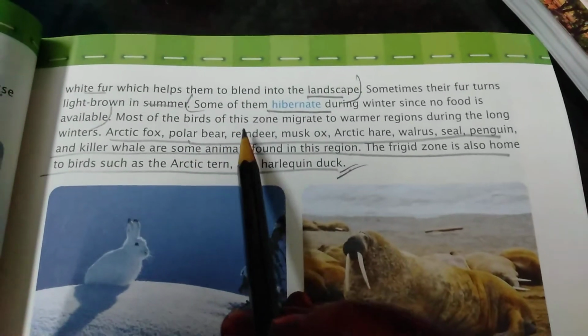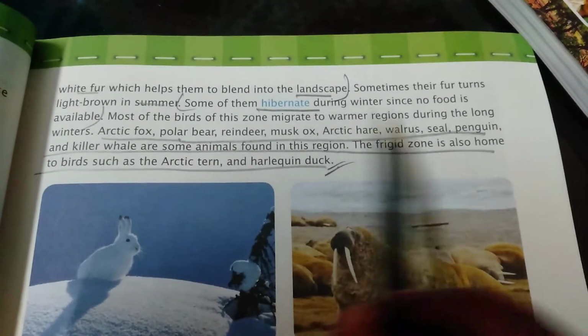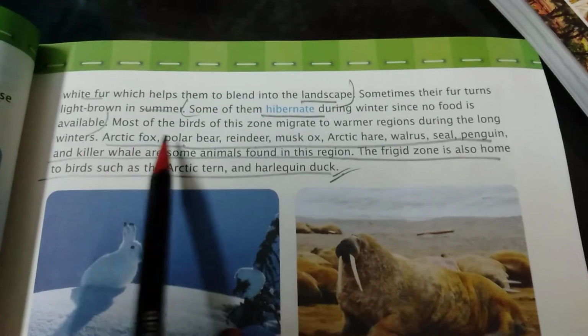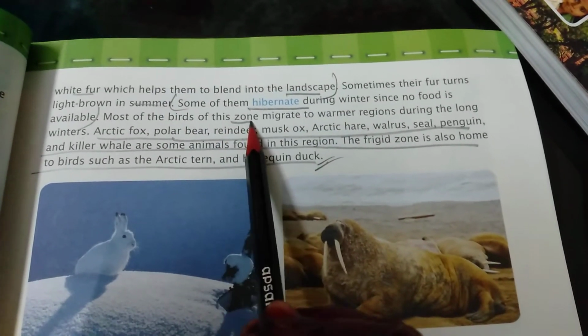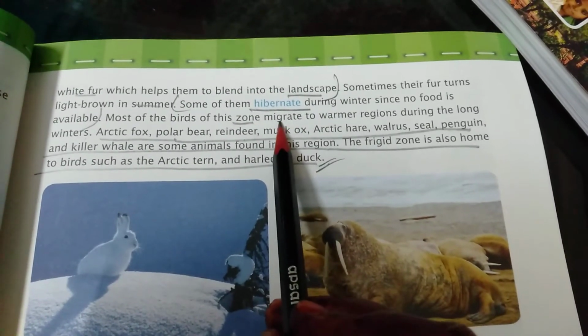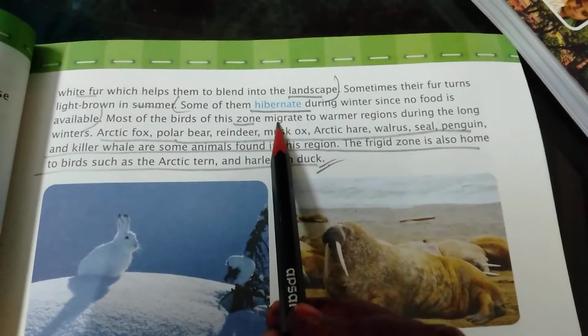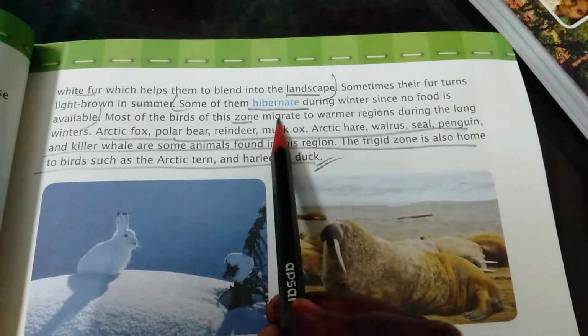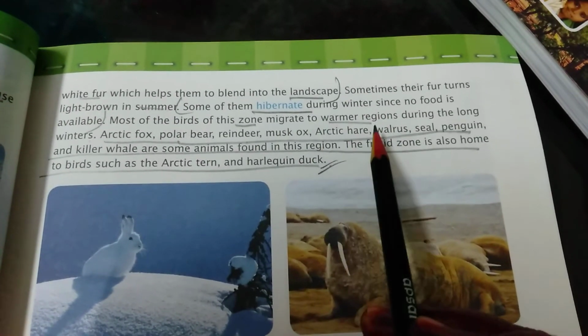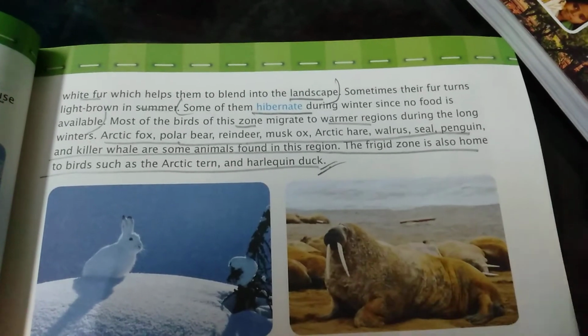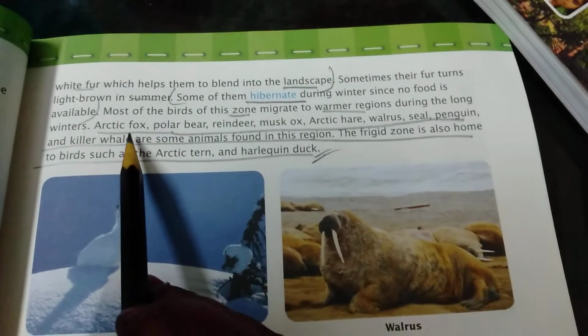Most of the birds of this zone migrate to warmer regions during the long winters. Migrate means to move from one place to another. They migrate to the warmer regions because during the winter season there is no food.